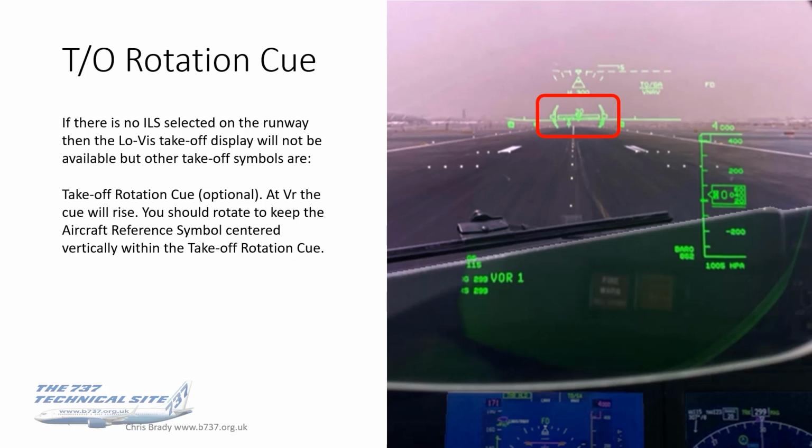The takeoff rotation cue is the next one I'll show you, and now this is only displayed, well, A, when you've got that option installed on your aircraft, but B, when you've got an ILS selected on for the takeoff runway.